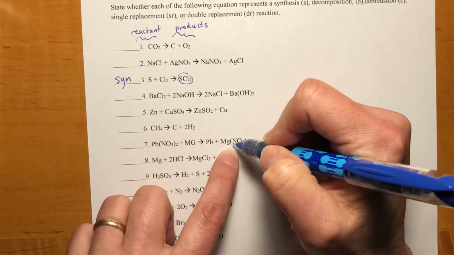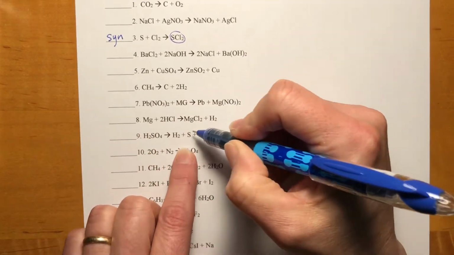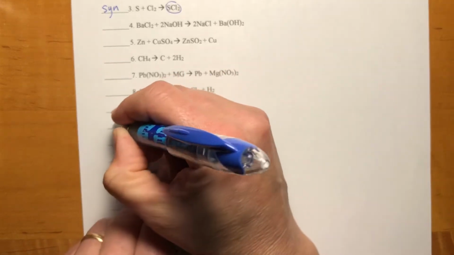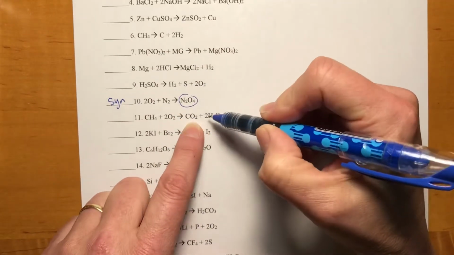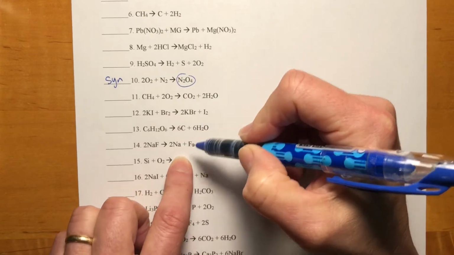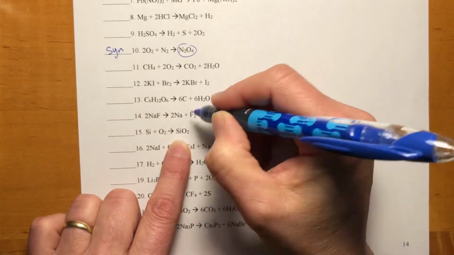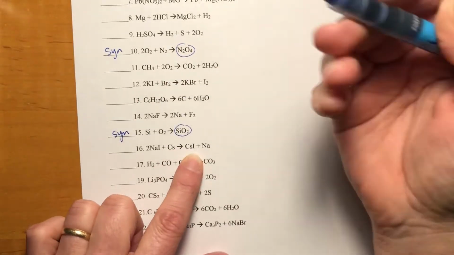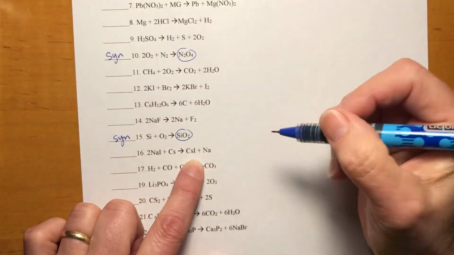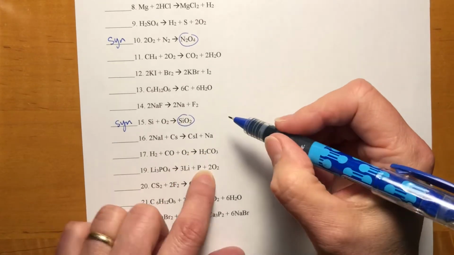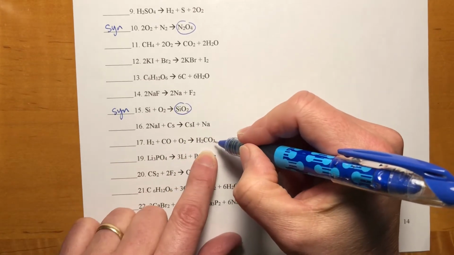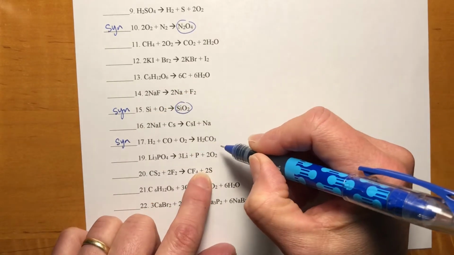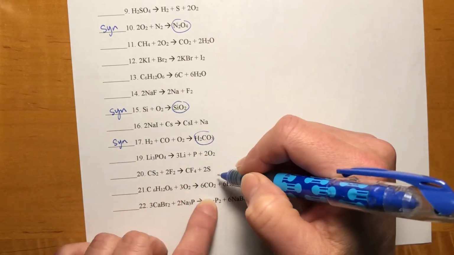There we go, one product. One thing got made. That's a synthesis. There we go, 1. That's a synthesis. You don't have to do it this way. You can just go down, but I think it's easier if you do all the syntheses at once. Here's another synthesis with the one product, and that's it.